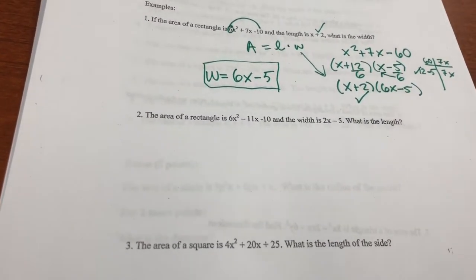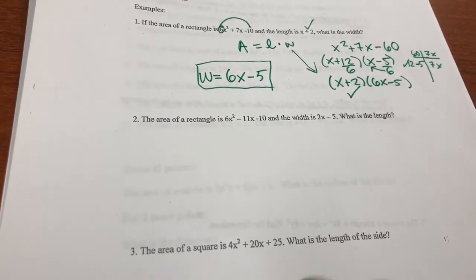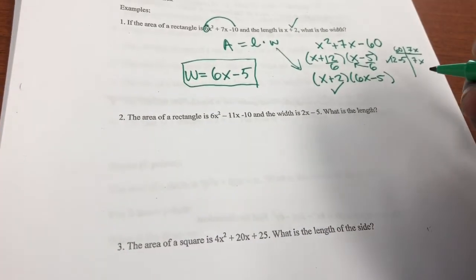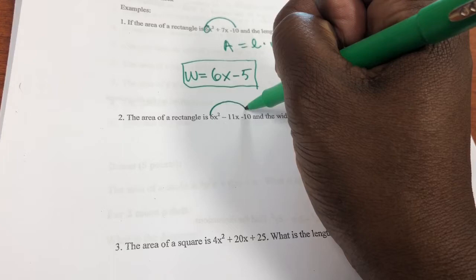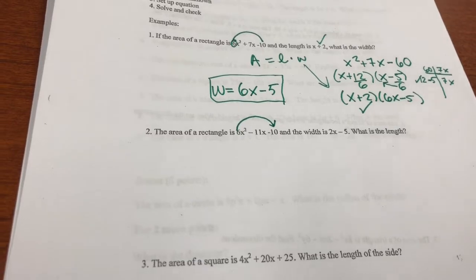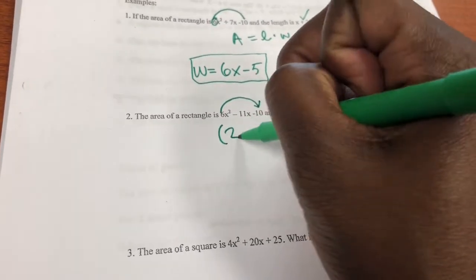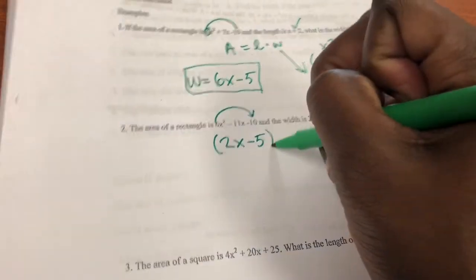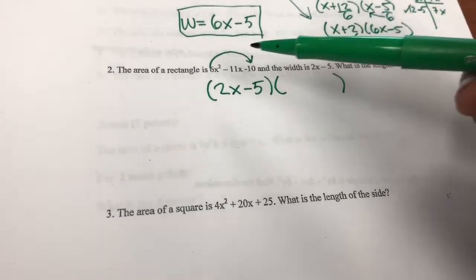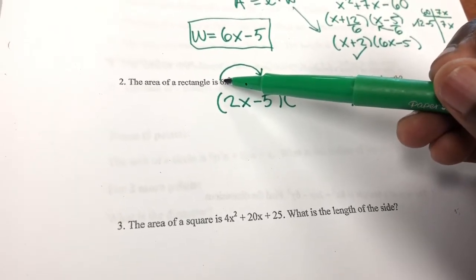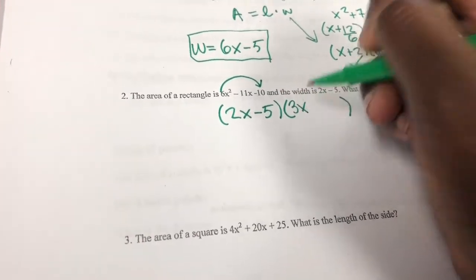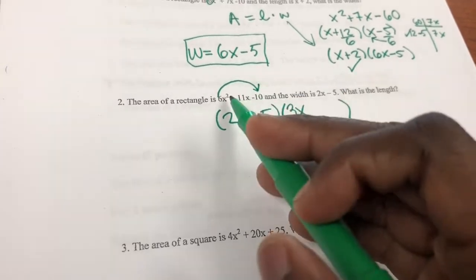If you want to pause, you can to practice. If not, we're going to keep going. So I look, there's no GCF, so I'm going to go ahead and factor. And so I'll use slide and divide again. Or honestly, guys, you really don't have to do that, because since they gave you 2x minus 5 is one of the factors, some of you might be able to skip all of this, hopefully, and be able to see, okay, if my first term is 6x squared, 2x times what is going to give me 6x squared? 3x. 2x times 3x is 6x squared.